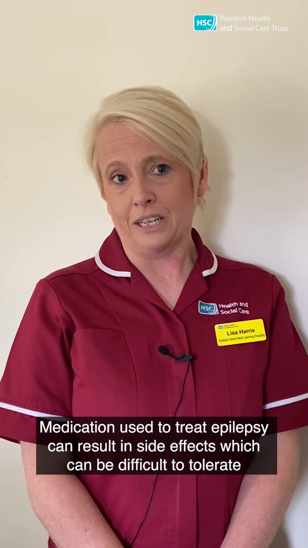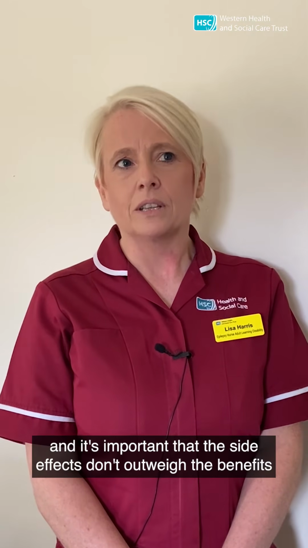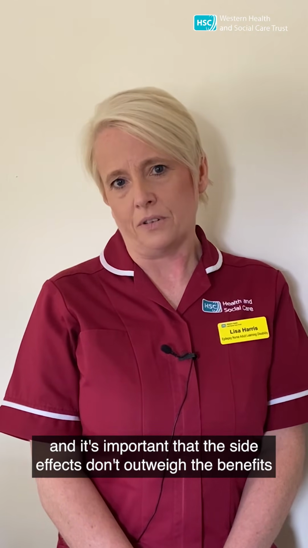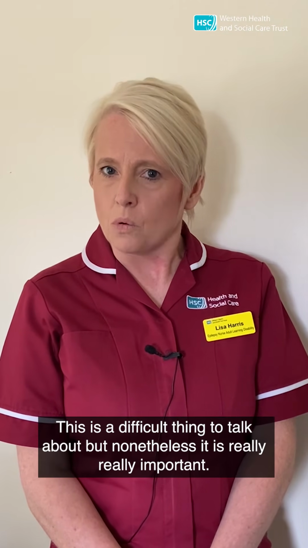Medication and side effects. Medication used to treat epilepsy can result in side effects which can be difficult to tolerate, and it's important that the side effects don't outweigh the benefits that the person receives. This is a difficult thing to talk about, but nonetheless it's really important.